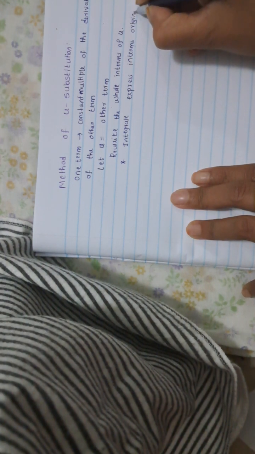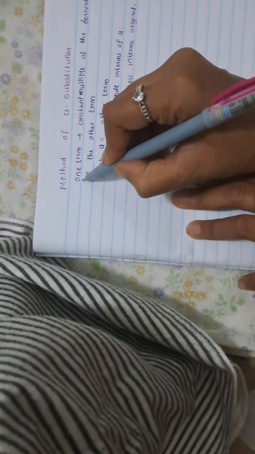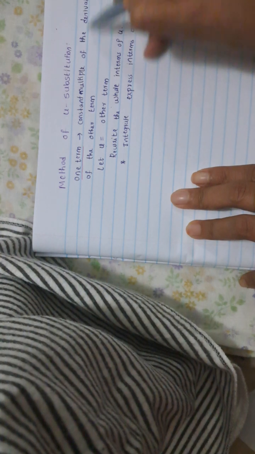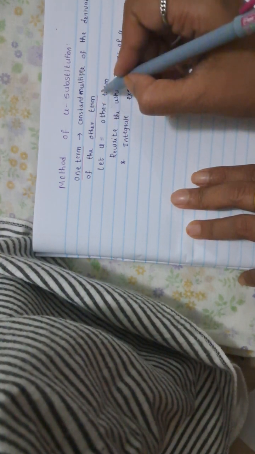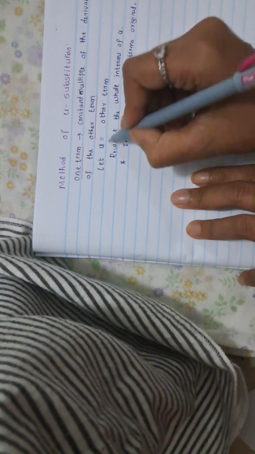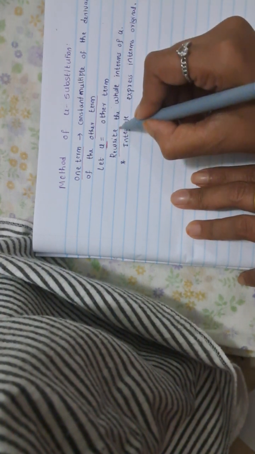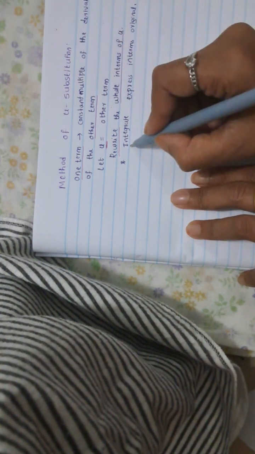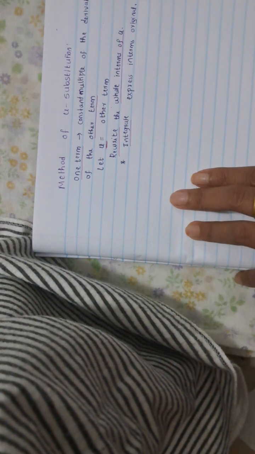So it involves three steps basically. As I told you, it has one term which is a constant multiple of the derivative of the other term, so there are two terms. Whatever the other term is, we substitute as u. Then you rewrite the whole integral in terms of u. Then we integrate it and express in terms of the original variable. Let's see with an example, it will be more clear.